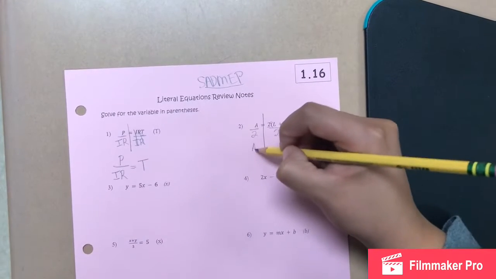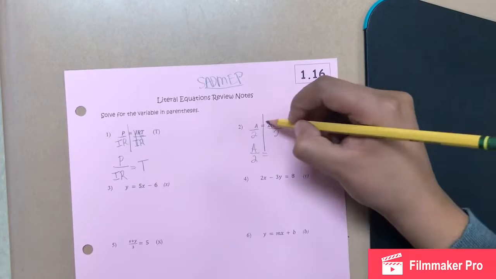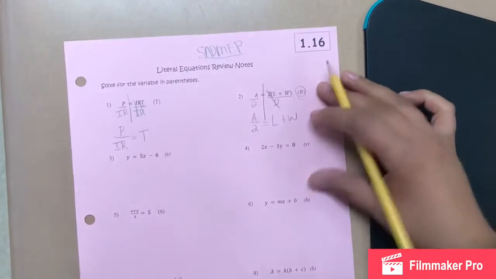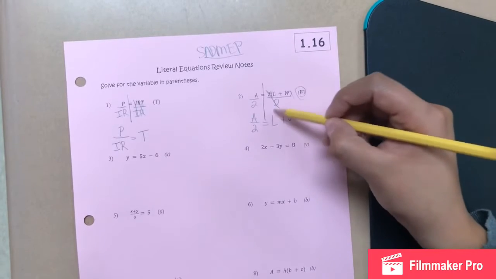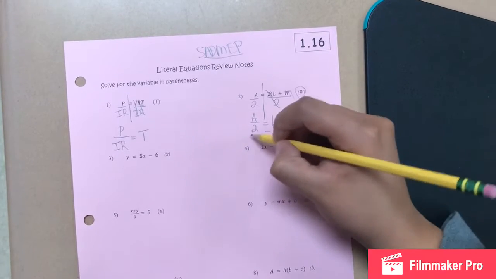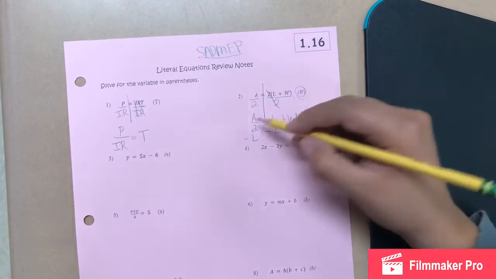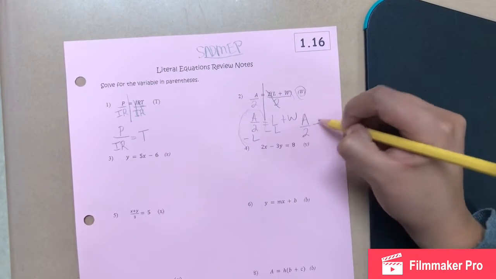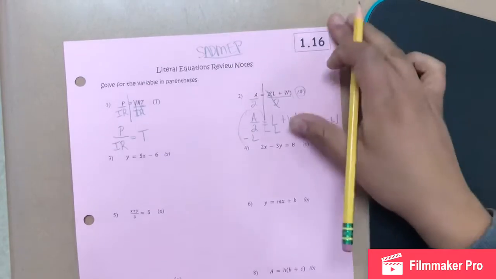So A over 2 equals, that opens up the parentheses, so I have L plus W. And to get W by itself, the opposite of positive L is to subtract L to both sides. And all I can do is write this, A over 2 minus L equals W.